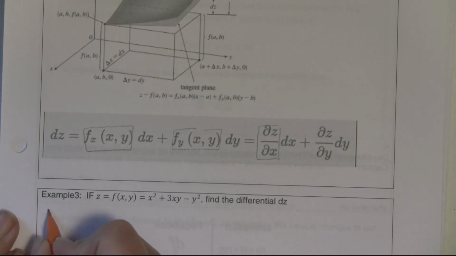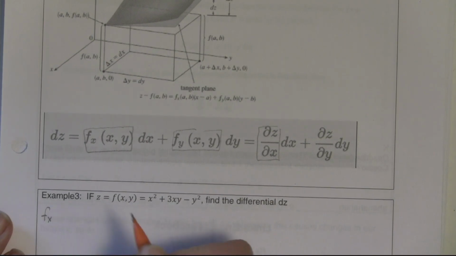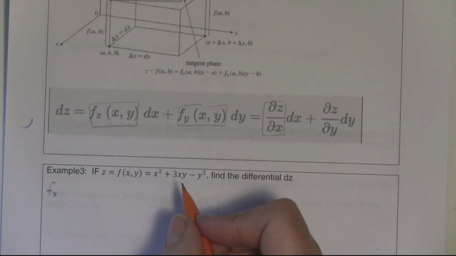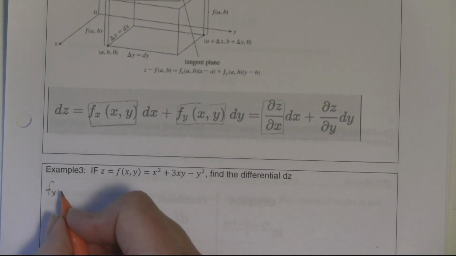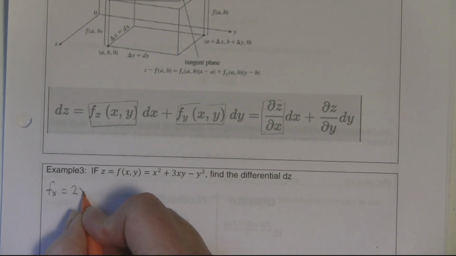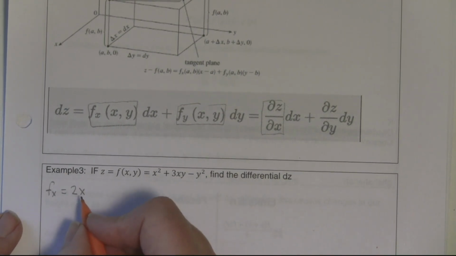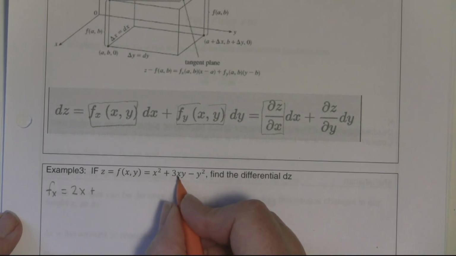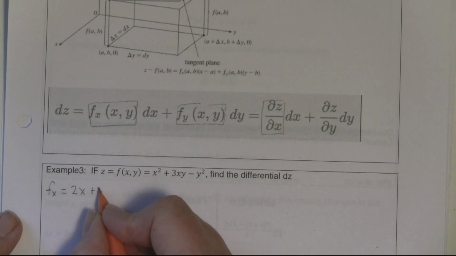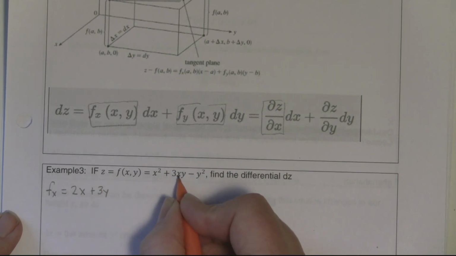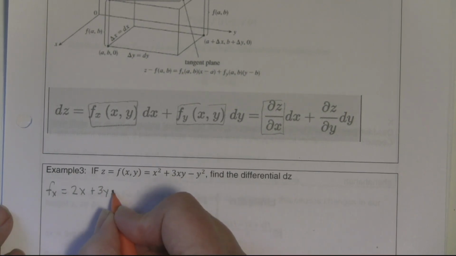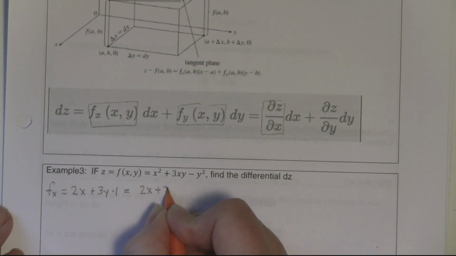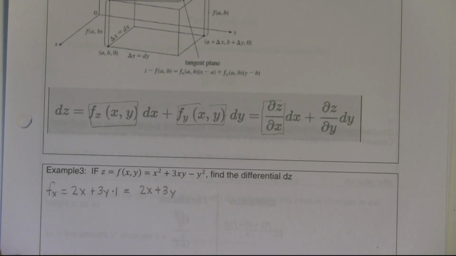If I want to find fx, the partial with respect to x, that's not going to be too bad. Now y is a constant, so that's going to be 2x. I hope that you're finding it ahead of me. Plus 3x, excuse me, 3y is the constant, so write it down, and then the derivative of x, which is 1, so times 1. So this is 2x plus 3y.